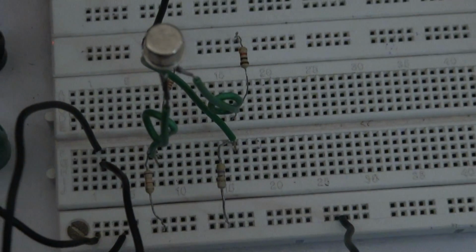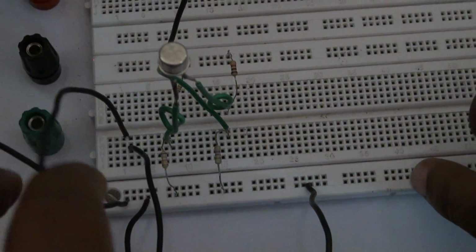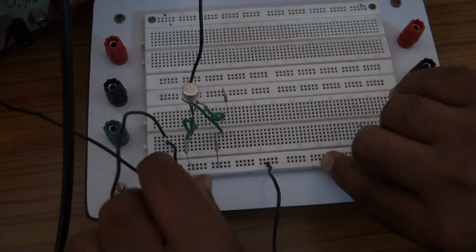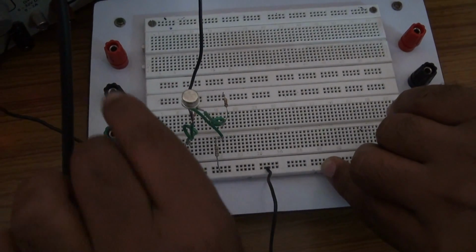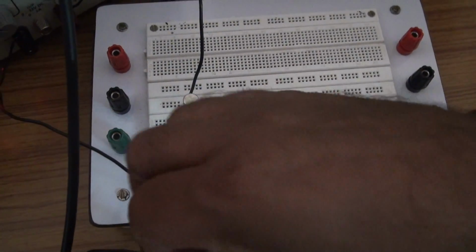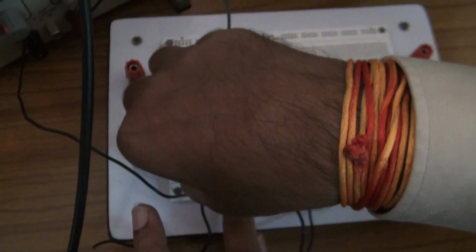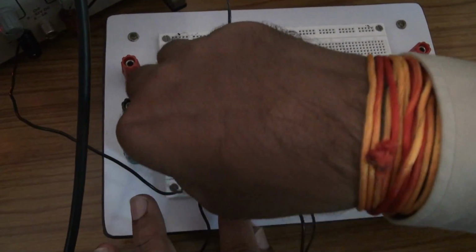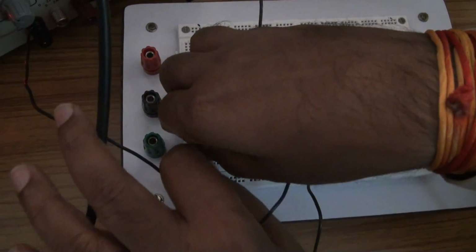So now we have to connect coupling capacitors. This is the base junction, so connect to some point here, whichever is convenient.